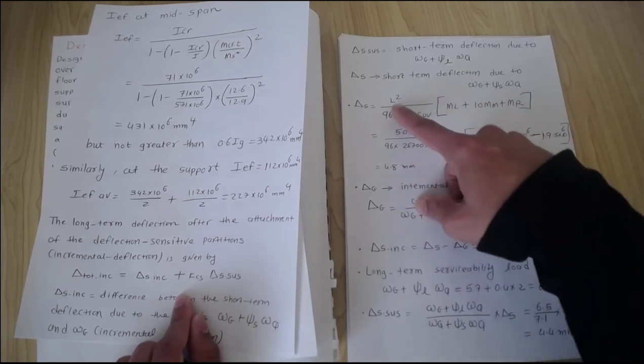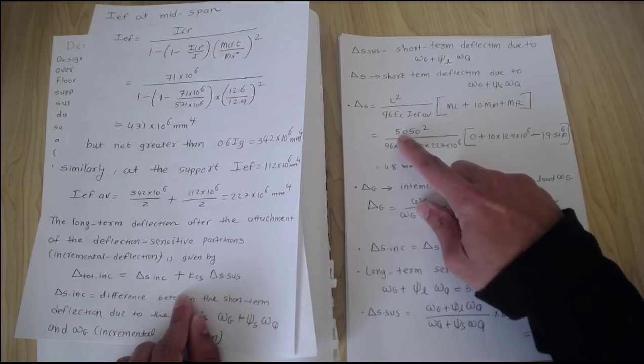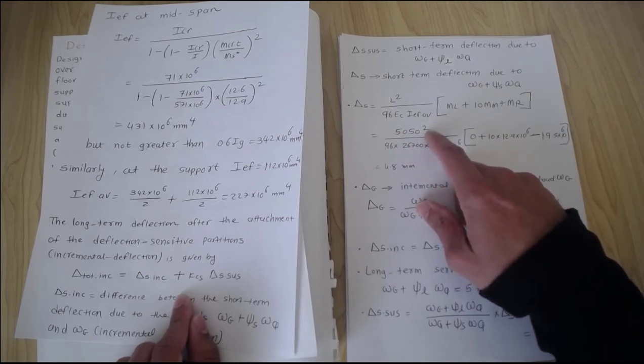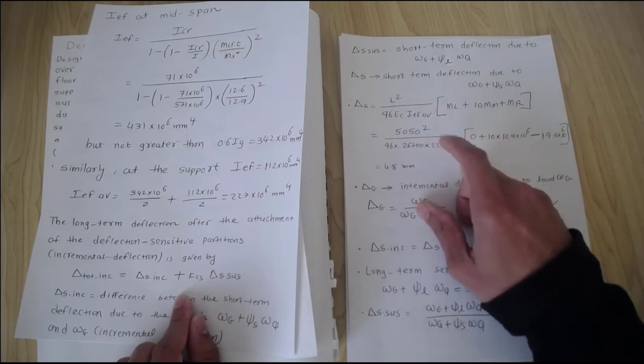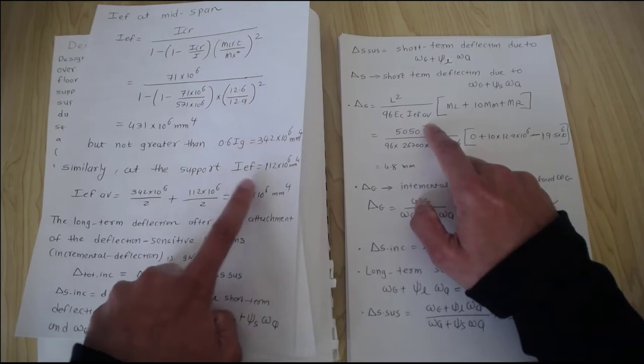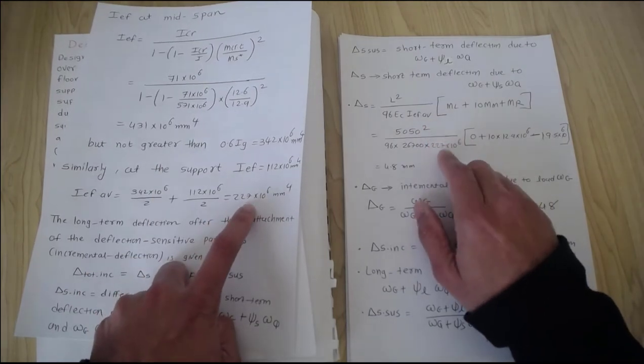The span length we already discussed is 5.05 meters, so I substitute that here. 96 times the Young's modulus of the concrete, and I effective average, which we just calculated in the last video, I substitute that value here.